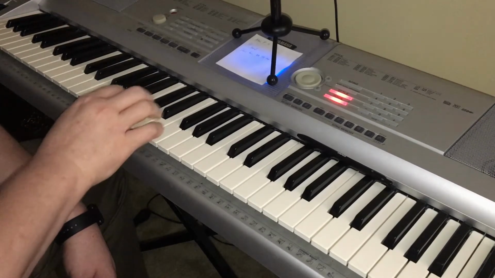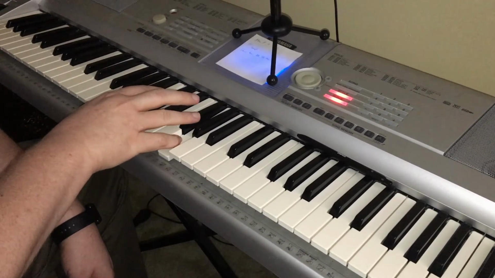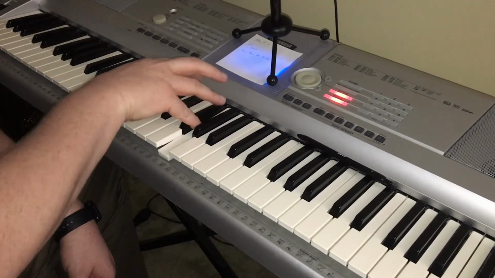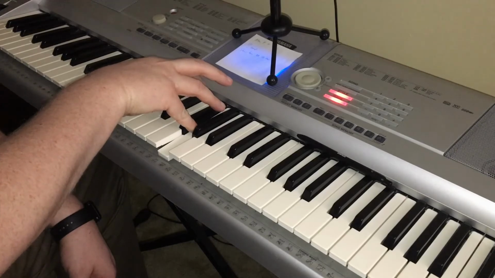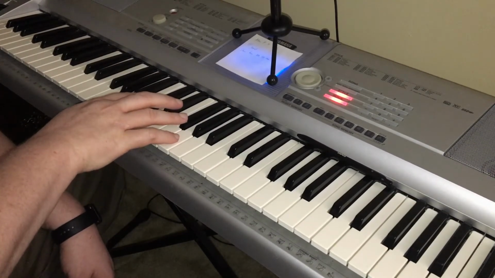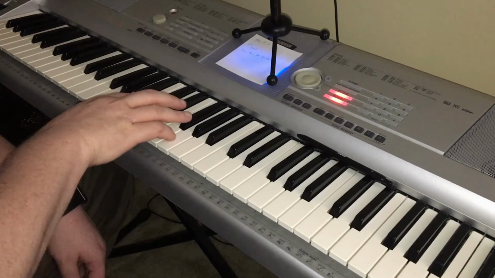I could also take the lower note and raise it a half step. That creates that diminished fifth sound. And again, I raise the C to C sharp, creating the diminished fifth, C sharp to G.